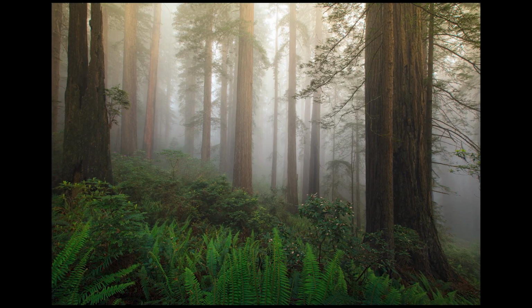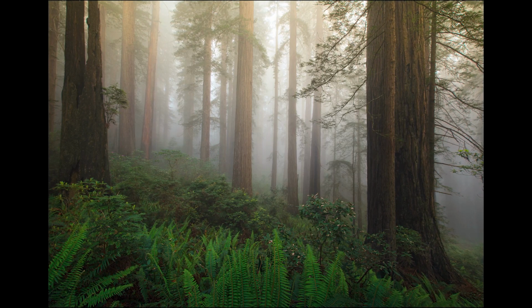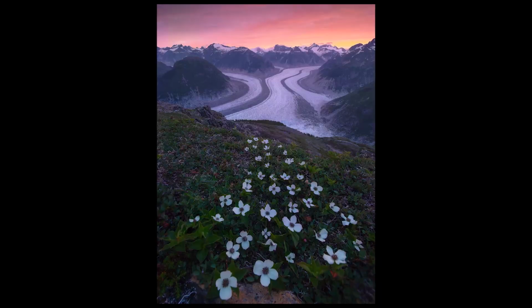If we don't have that and we have to artificially create it, we could try to do that by creating some sort of condensation on the lens or perhaps applying Orton Effect in post-processing, but it won't quite be the same as shooting with the right quality of light. So that quiet light is key.